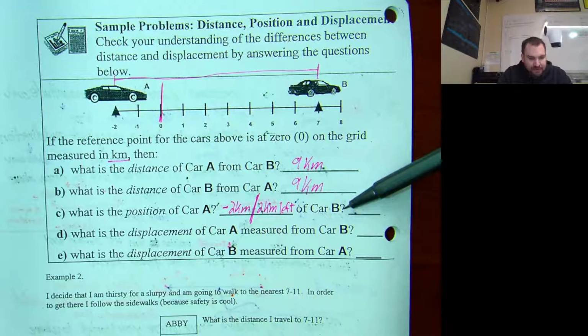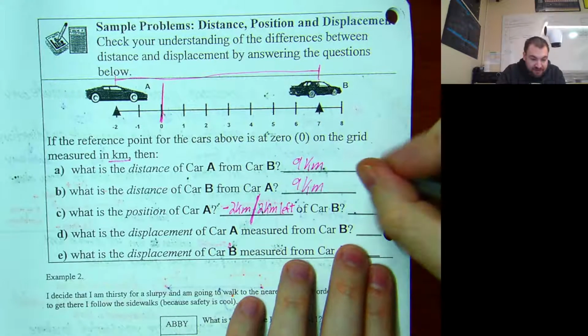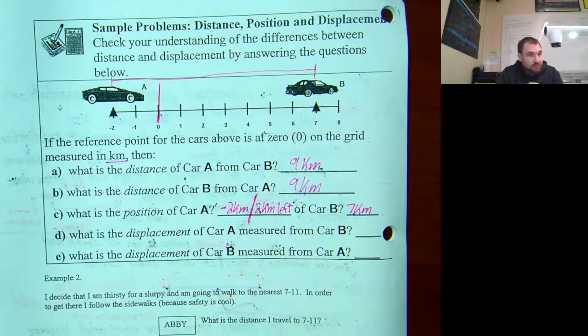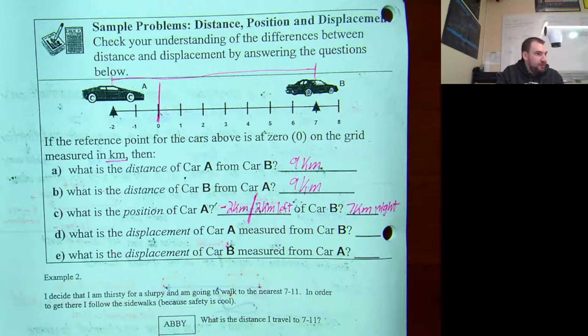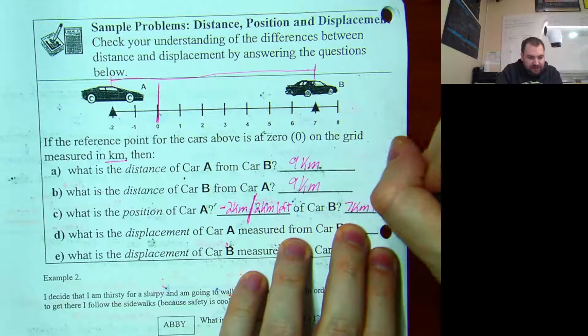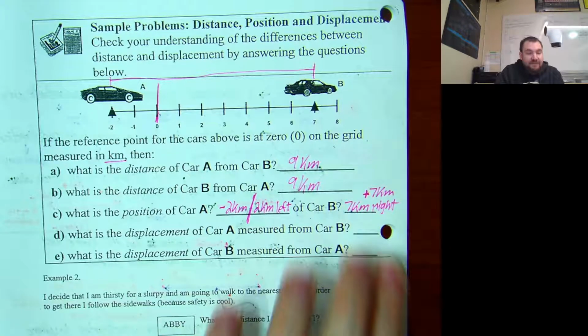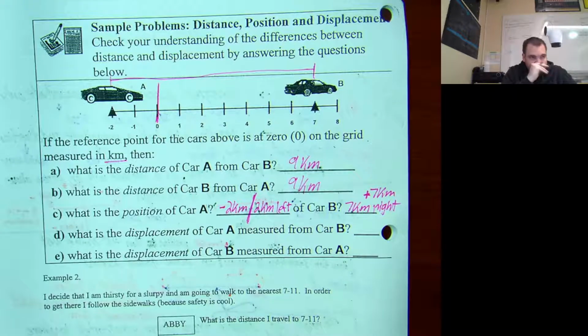How about car B? What's the position of car B? 7 kilometers. But this is a little ambiguous because we haven't specifically put in a plus sign, so I'm not totally convinced you know what the direction is. We have to include some other piece of information. You could put to the right. What's the other way you could explicitly put your answer? You could just say the position of the car is positive or plus 7 kilometers. Either one of those would be totally acceptable.